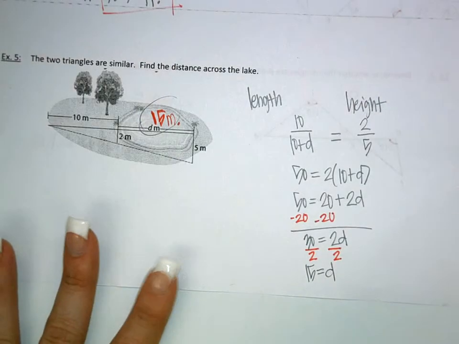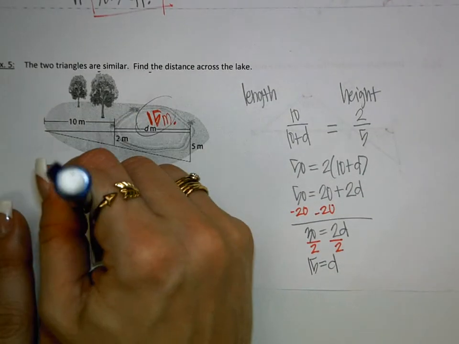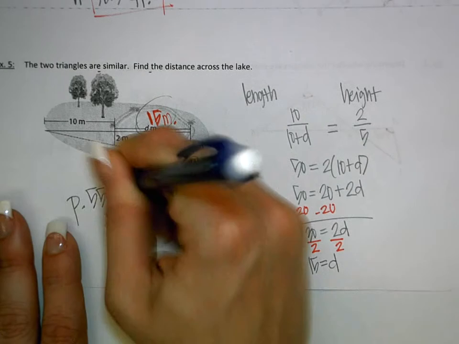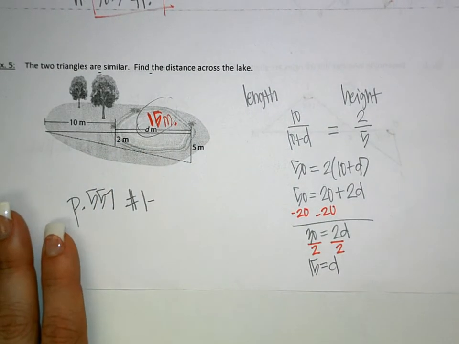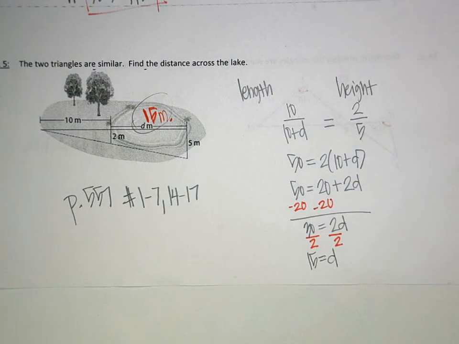You guys do have homework on this. It's in your book. You're going to be working on page 557, and you are doing numbers 1 through 7 and 14 through 17. If you guys have any questions, let me know.